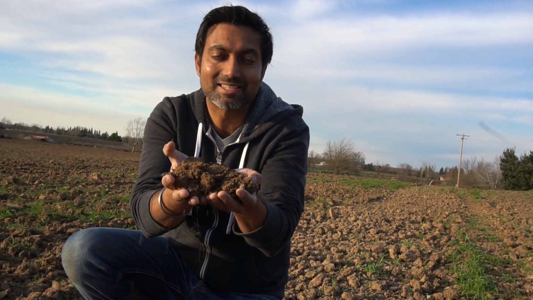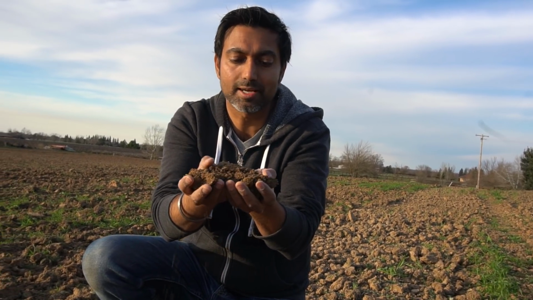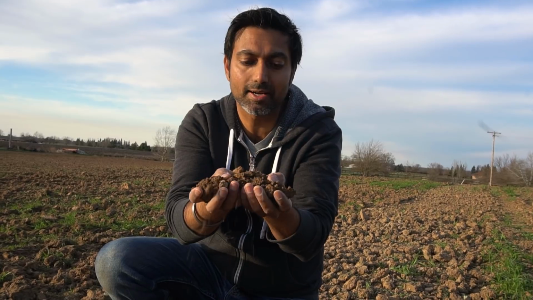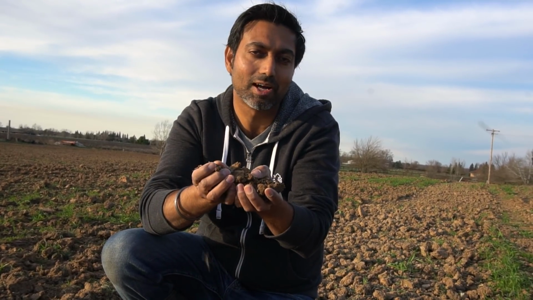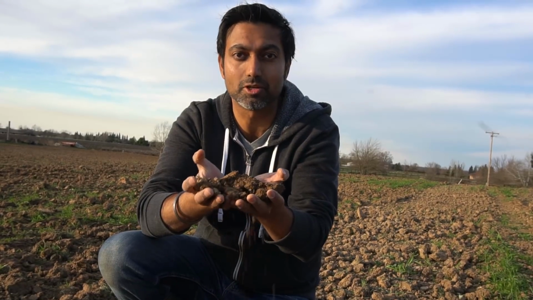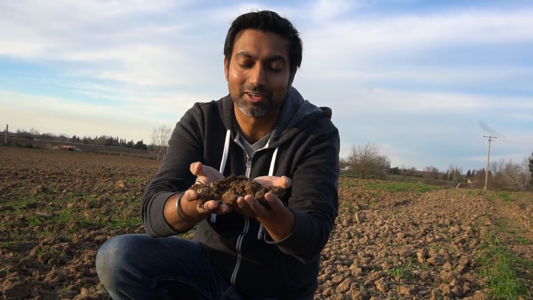So our soil is clay gravelly loam. So it has clay, it also has some sandy loam in it and some gravel in it. However, the gravel in the soil is very, very small gravel. I was actually concerned that it's going to be big pieces of rocks, but it's not. And it actually helps with drainage. So it's good to have some gravel in your soil.